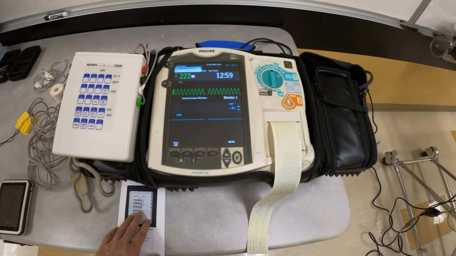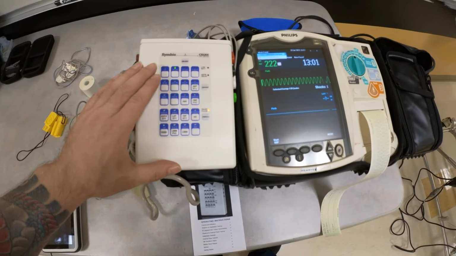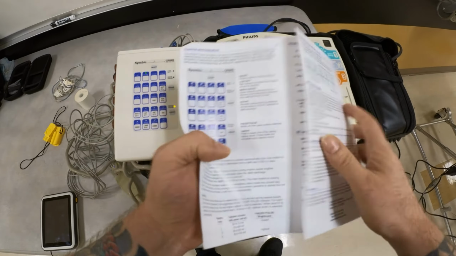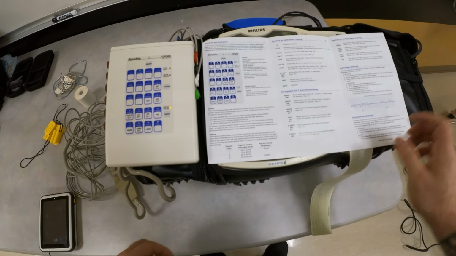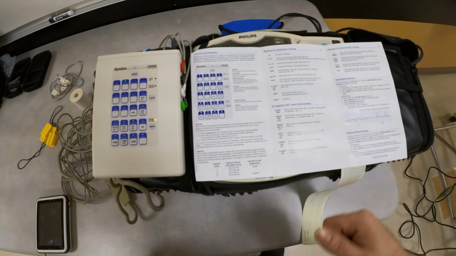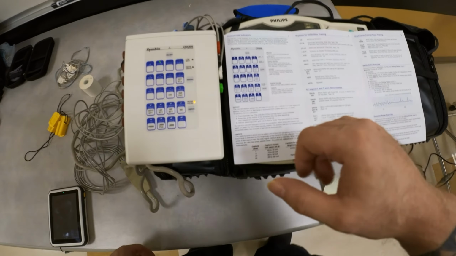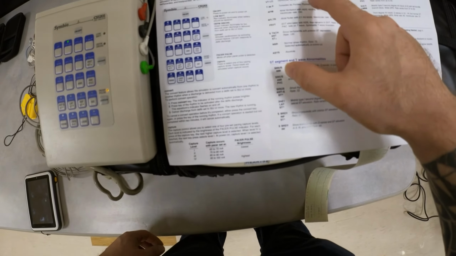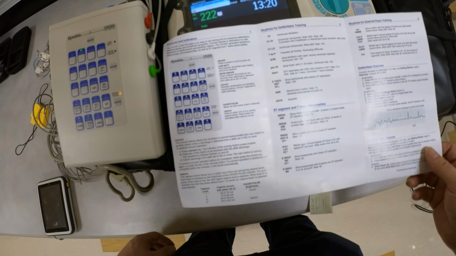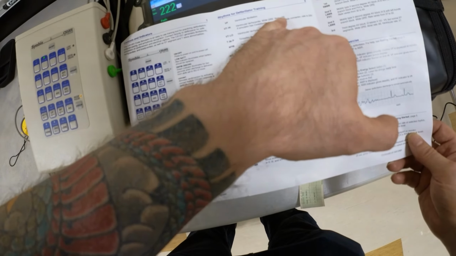All right, so let me show you the controls. Here on the front, you'll see all the rhythms, and they are abbreviated. If you want to see the full breakdown, you'll basically look at the manual, and it will tell you the specific breakdowns. In addition, you notice, right, it will tell you the preset heart rate. So ventricular tachycardia high, it will tell you that your rate is 185.